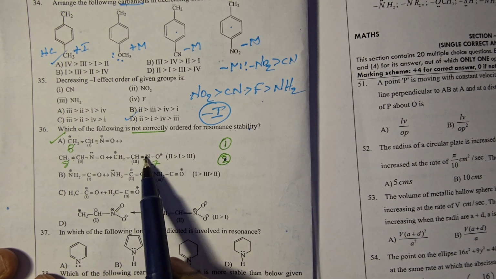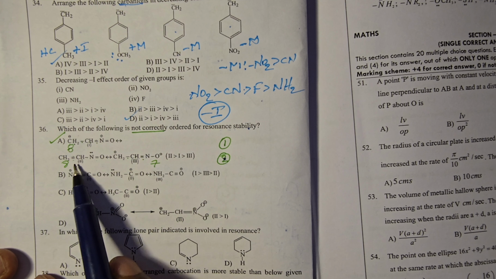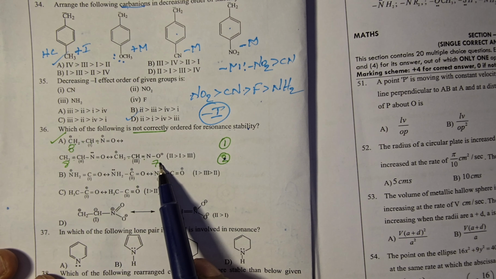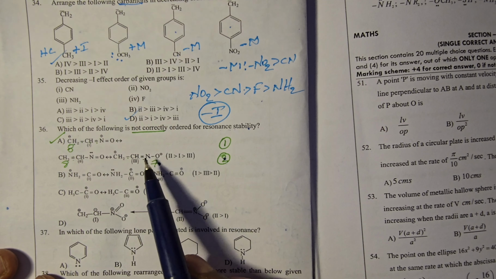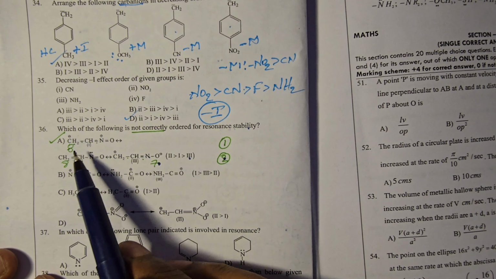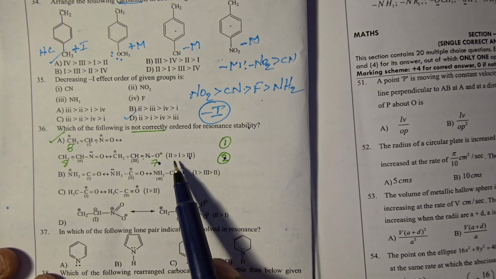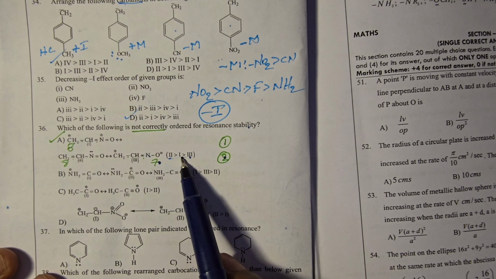In this first option, in these three, the first molecule has 8 covalent bonds, the second molecule has 8 covalent bonds, and the third resonance structure has 7 covalent bonds. These two are more stable compared to this one. This is the least stable here, so this is a charged molecule. This is neutral. So a neutral molecule is more stable compared to a charged molecule. This order is the correct order.